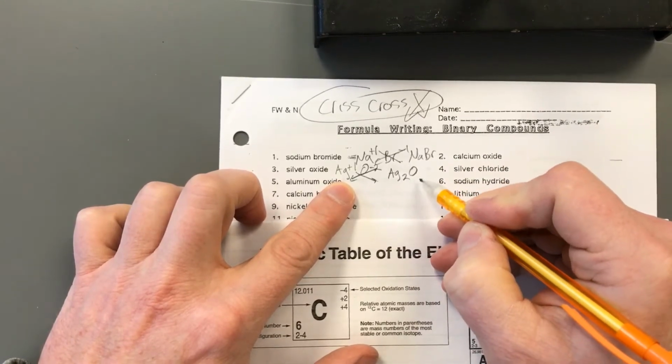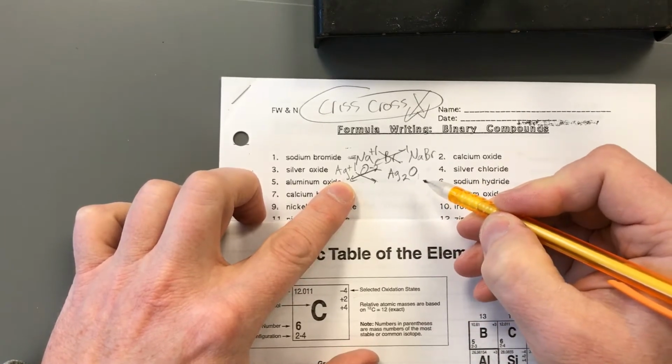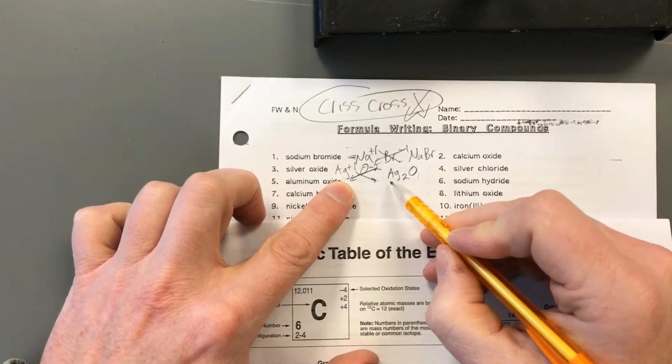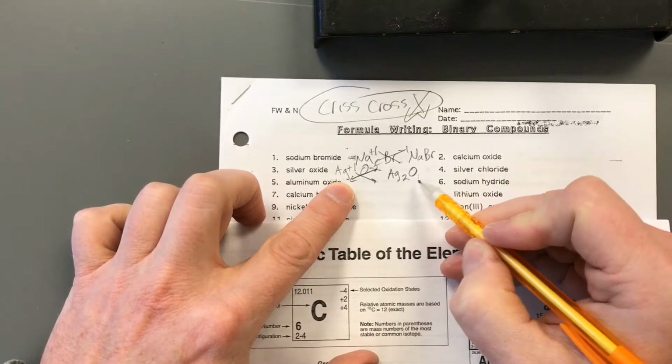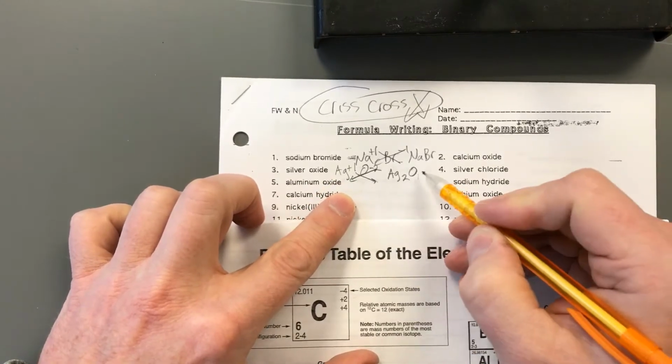And I don't have to write the 1. If you want to write the 1 here, you can, but you don't have to. Just like in math class, you wouldn't write 1x, you would just write x. So I don't have to write Ag2O1, I can just do Ag2O, excuse me. And so then it is done.